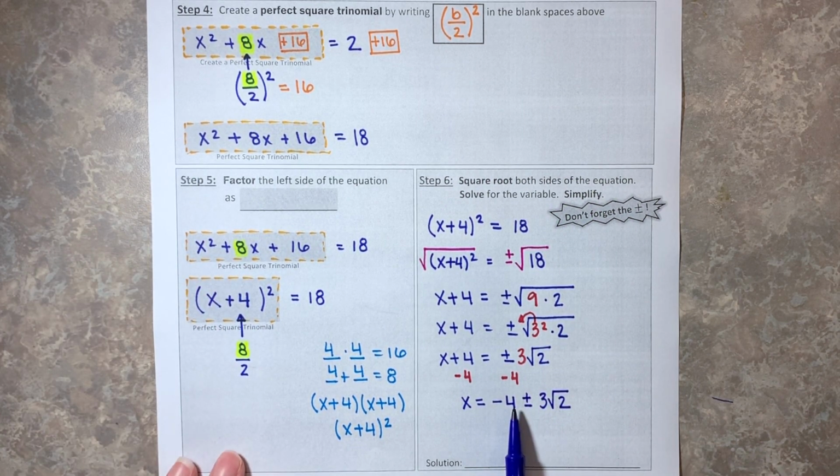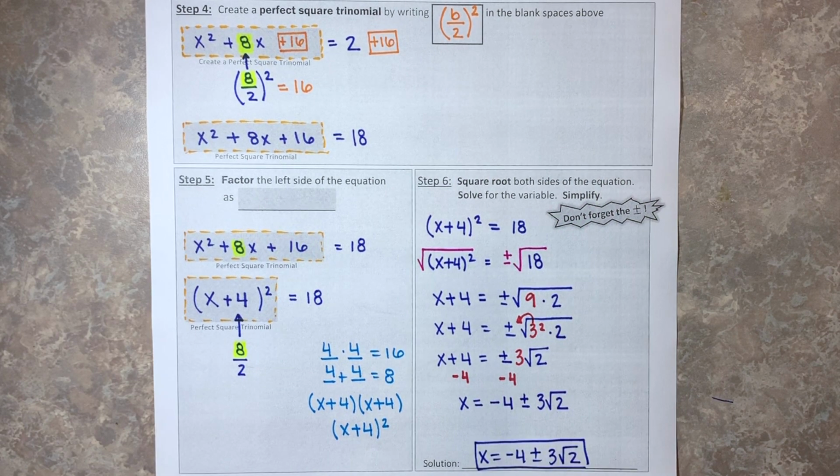Now again, we cannot combine the negative 4 and the 3. They are not like radicals. This 3 is attached to a radical base, and this negative 4 has no radical base. So these are not like radicals. We cannot combine them. This is our final answer.